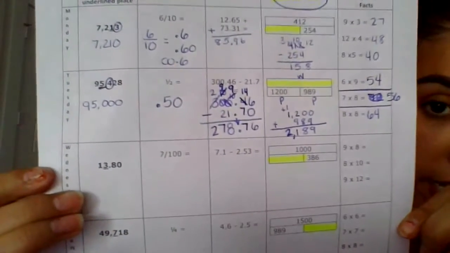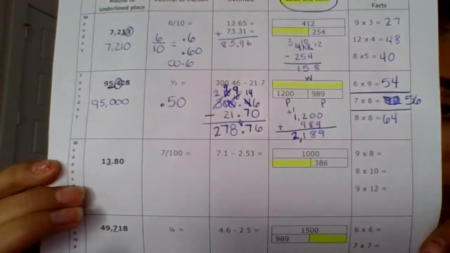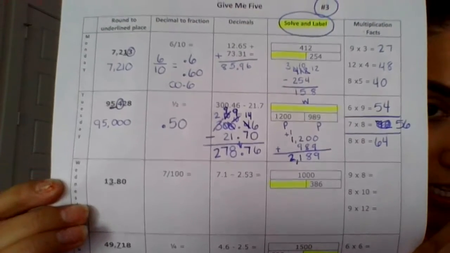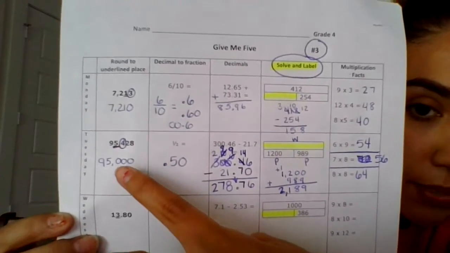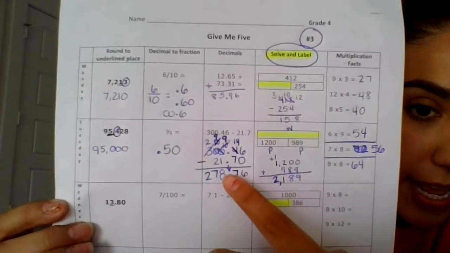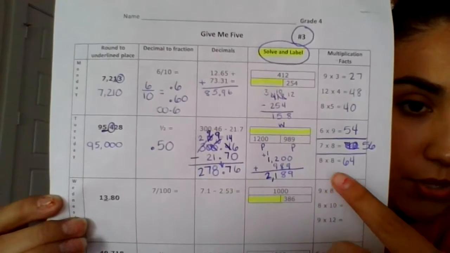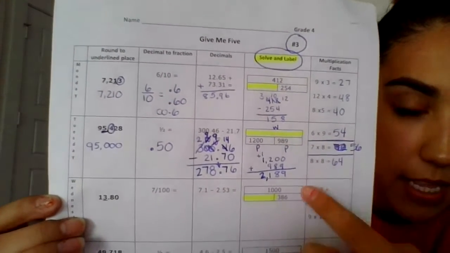Now, when you go in to Google Classroom and click on the Google form for the Give Me 5 for Tuesday, okay, all you're doing is plugging in your answers into the correct question, okay? And now the way that the Google form is set up, it is very sensitive when it comes to the answers that you type in, okay?